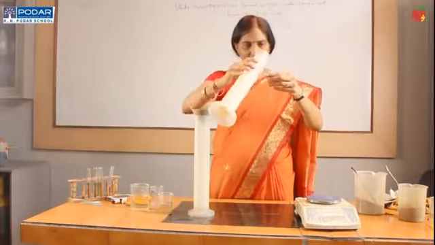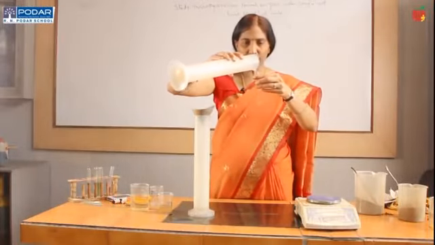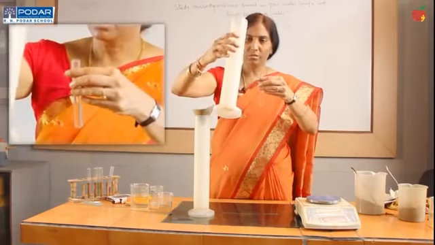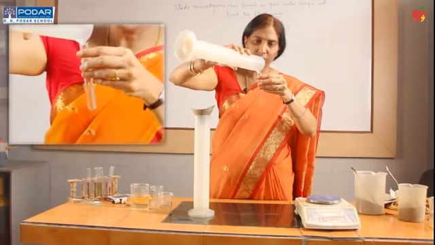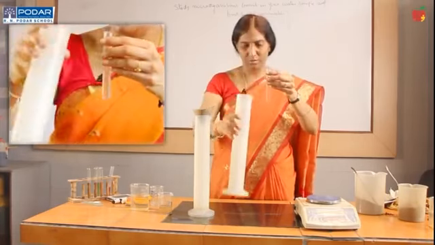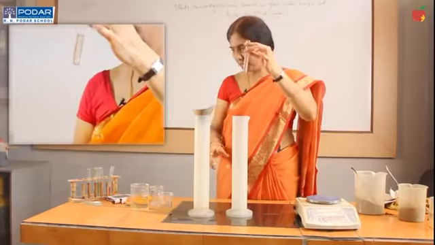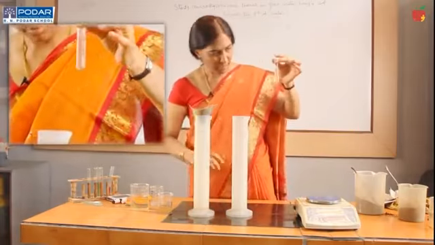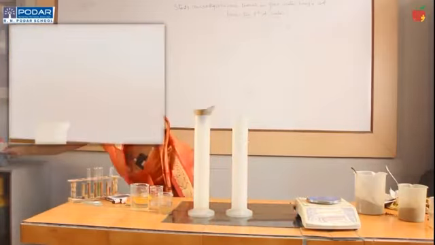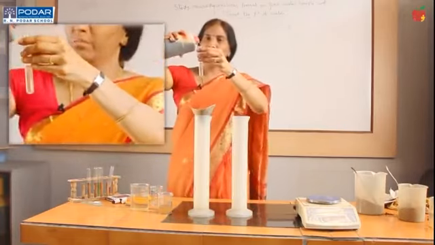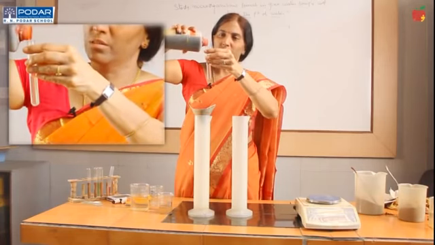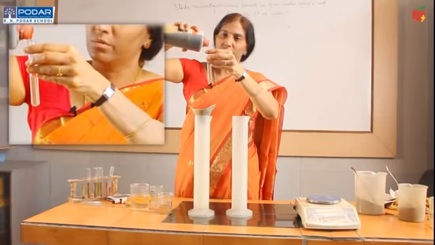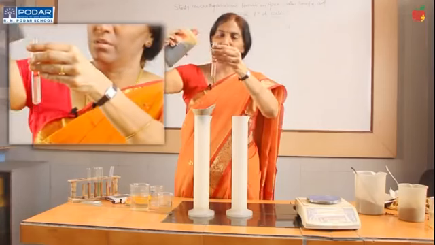Let us start. I am taking a soil solution sample from the first measuring cylinder. I am going to test the pH of this garden soil solution by adding 1 drop of pH indicator, or you can do it with pH paper also.